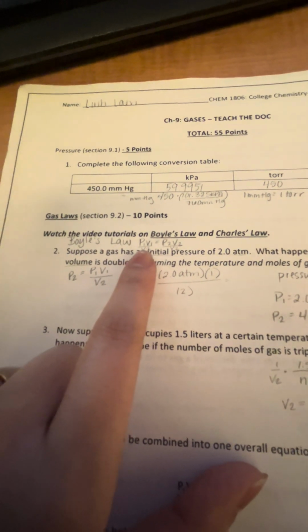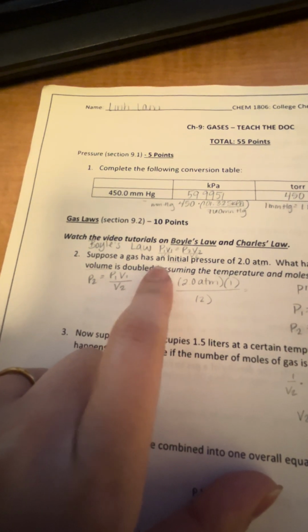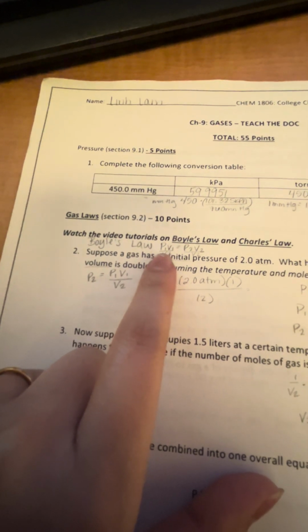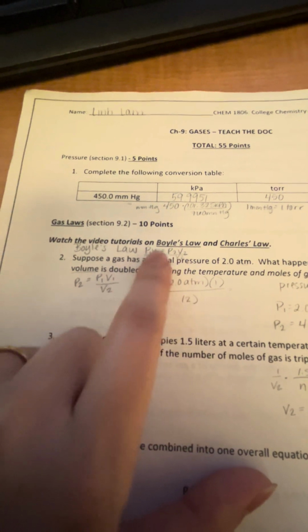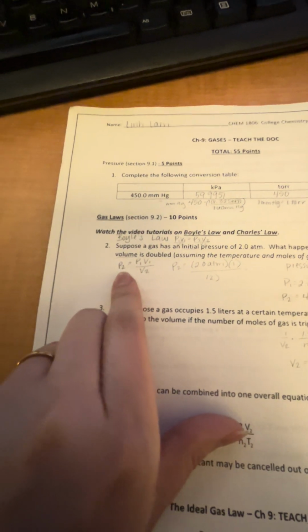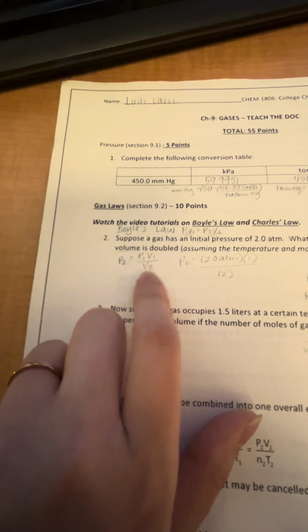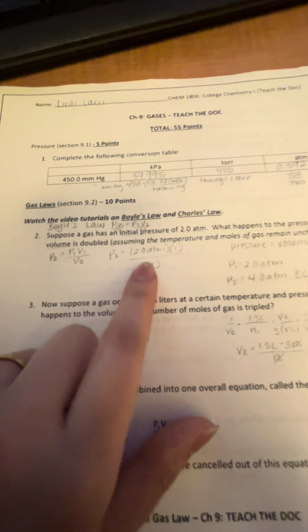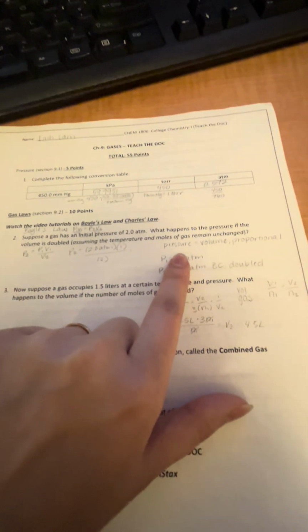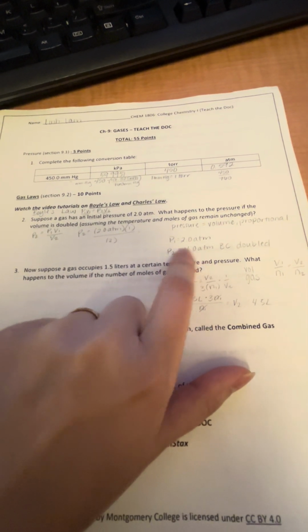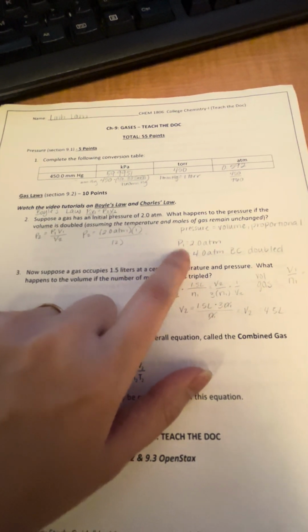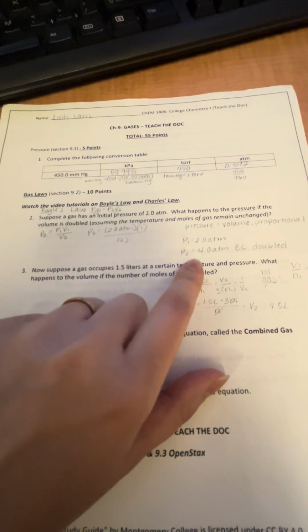This one right here is Boyle's law, which is, it's supposed to be P1 over V1 equals P2 over V2. So I divided to isolate P2 equals P1 times V1 over V2. I inputted the values, wrote the values over right here, and then P1 equals 2 ATM. I put it in here, and then since P1 is 2 and it's doubled, it means that P2 is 4.